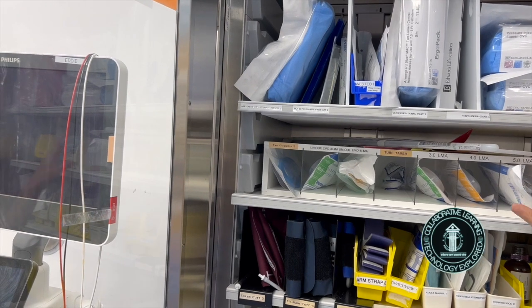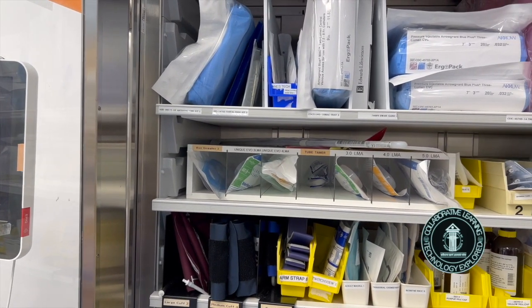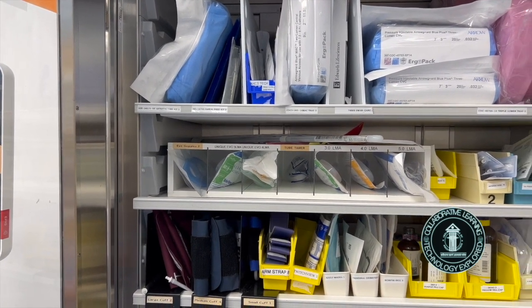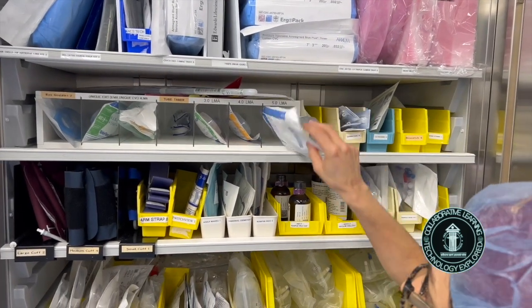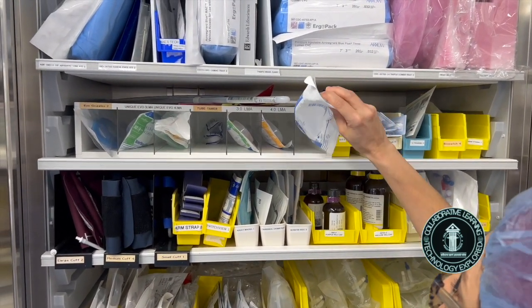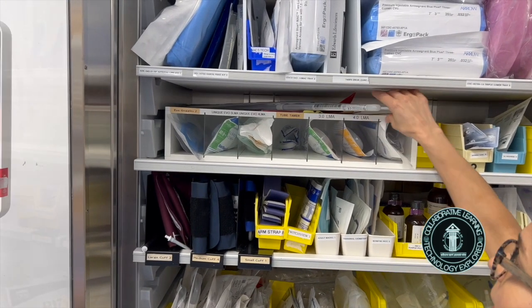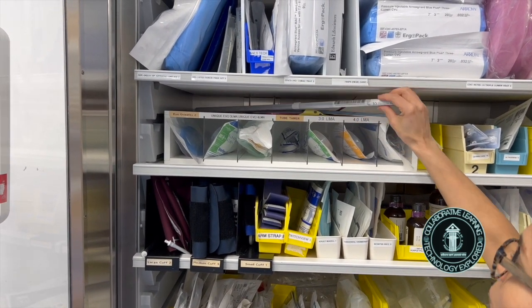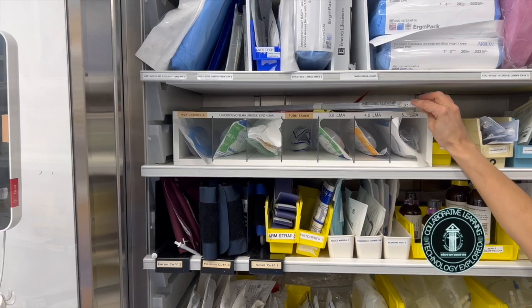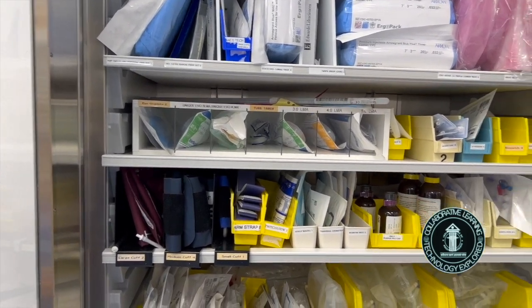We mentioned that all of the intubating supplies are in the lower drawers of the ventilator, but we have different sizes of LMAs and we have bougies available in case of a difficult airway. And that's additional to what's included in the difficult airway card that we will see soon.